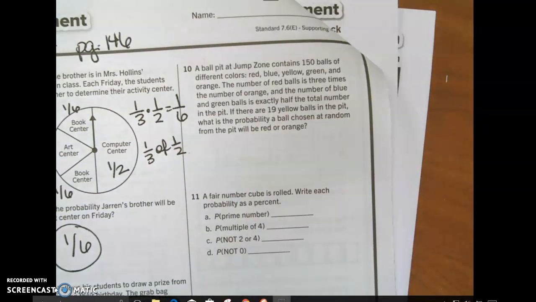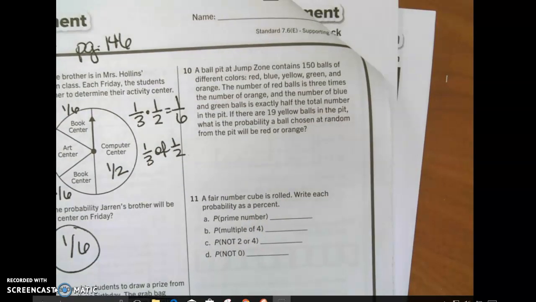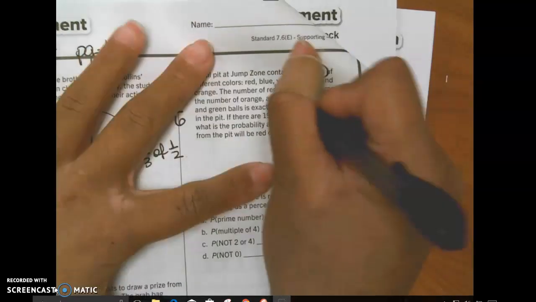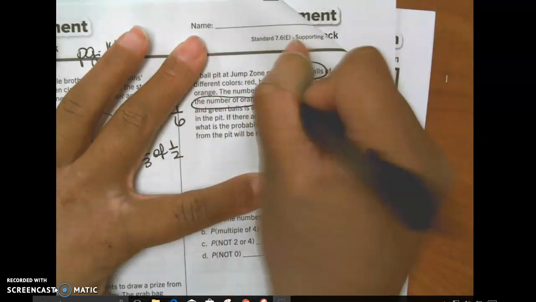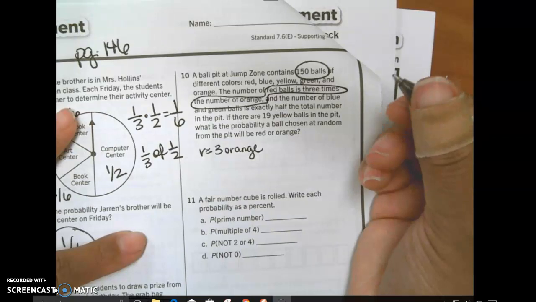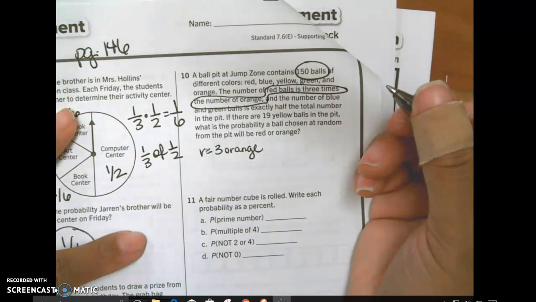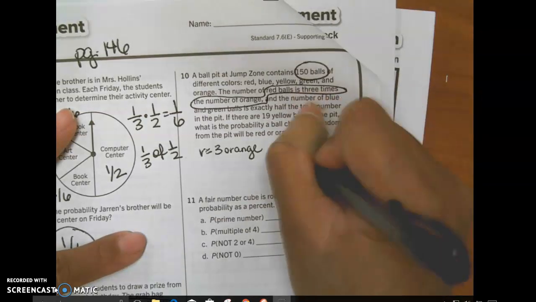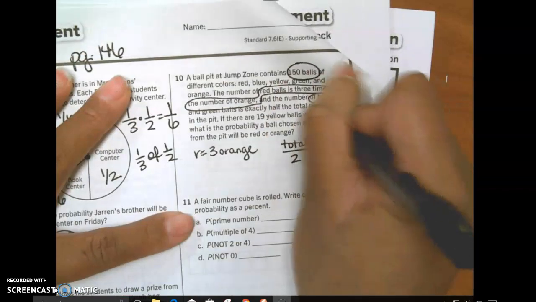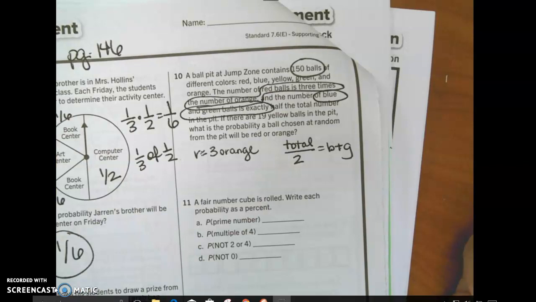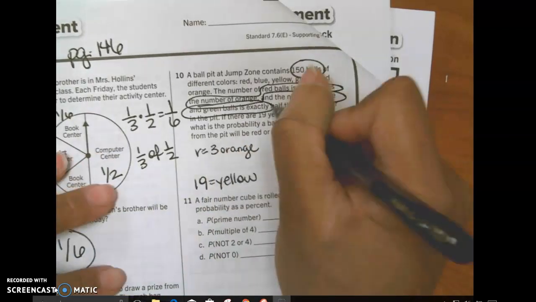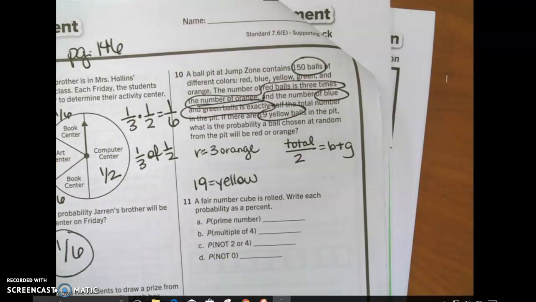A ball pit. Okay. A ball pit at Jump Zone contains 150 balls of different colors: red, blue, yellow, green, and orange. The number of red balls is 3 times as orange. So red equals 3 orange. The number of blue and green is exactly half the total number in the pit. So the total divided by 2, that's half, equals blue plus green. If there are 19 yellow balls, what is the probability a ball chosen at random from the pit will be red or orange?